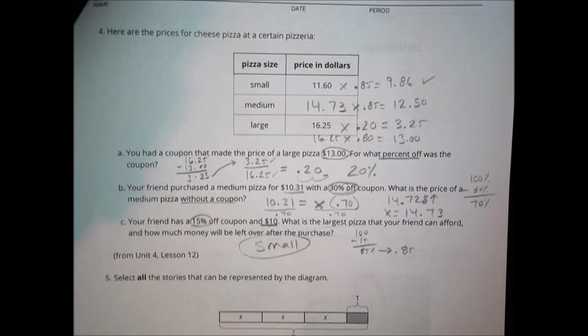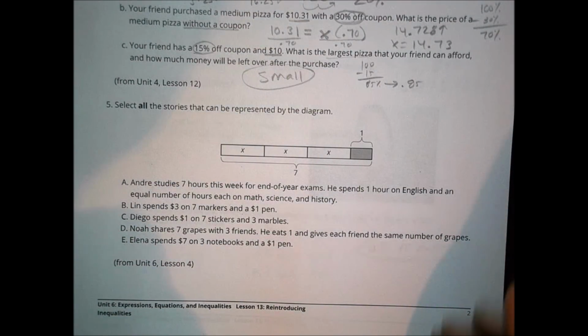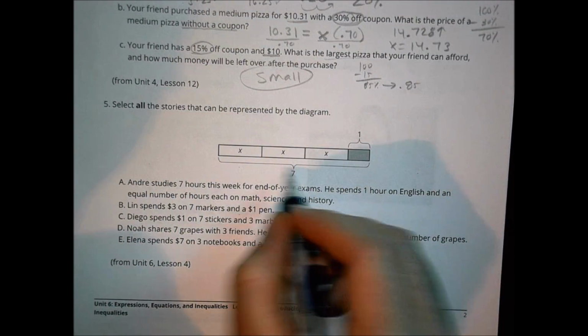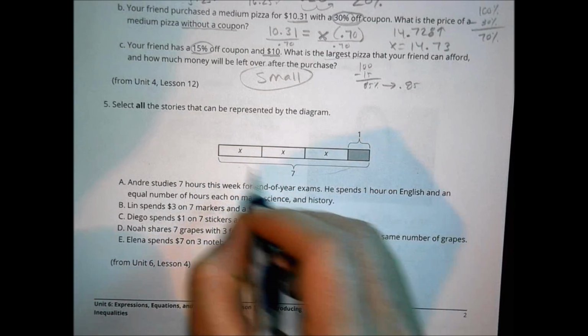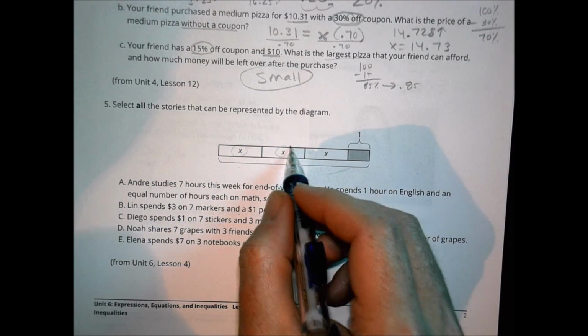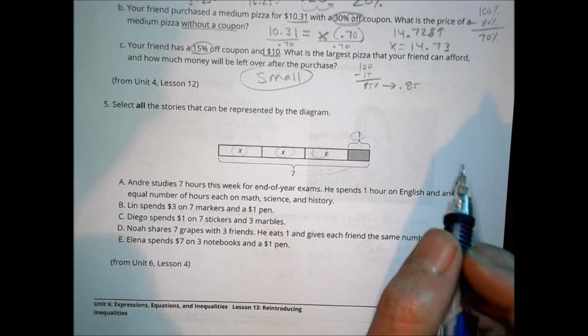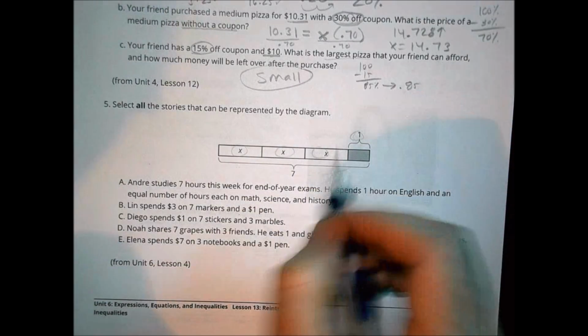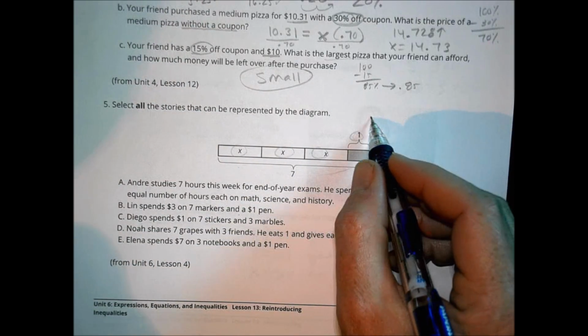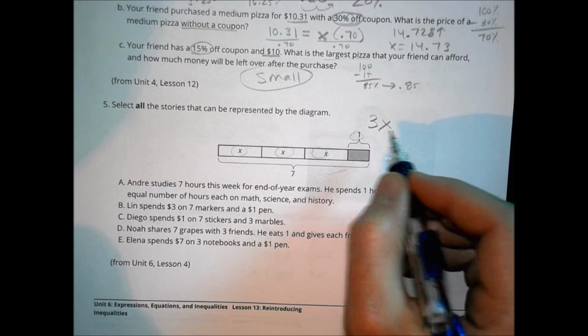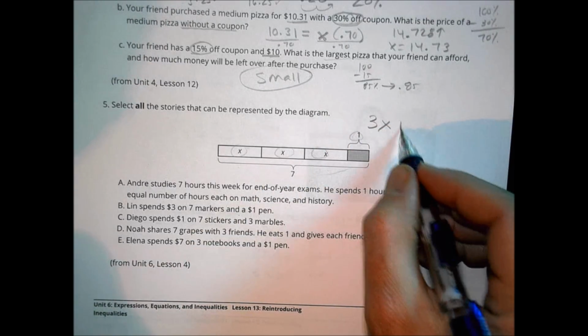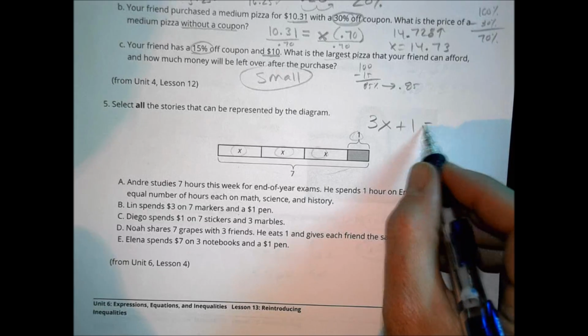And finally, number 5, select all the stories that can be represented by this diagram. Here we have 7 of something or other. We have 3 equal groups, and we have a 1 right there. So there's something going on where someone has 7 of something, but they do something 3 times plus an additional 1, and that combines to make 7.